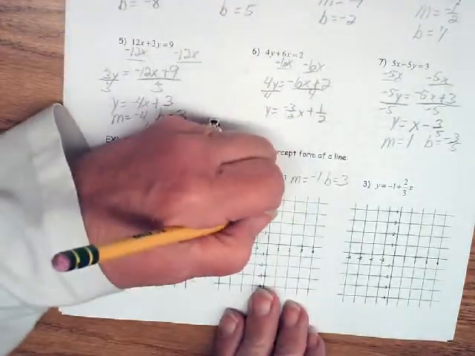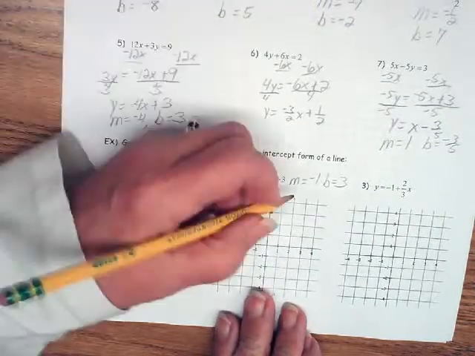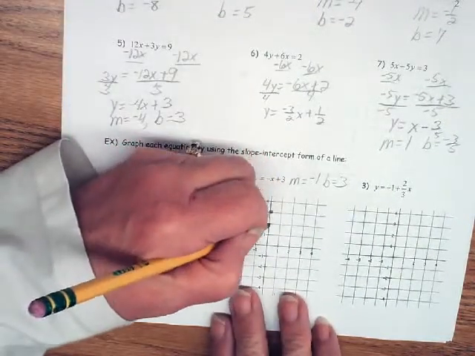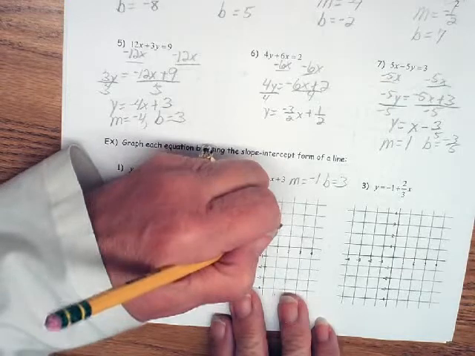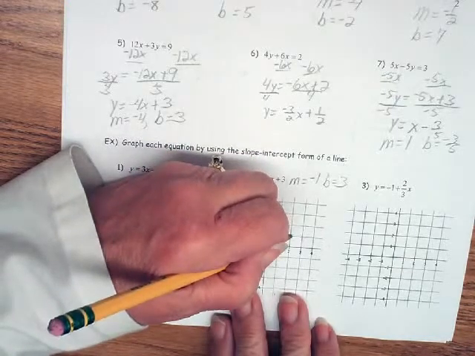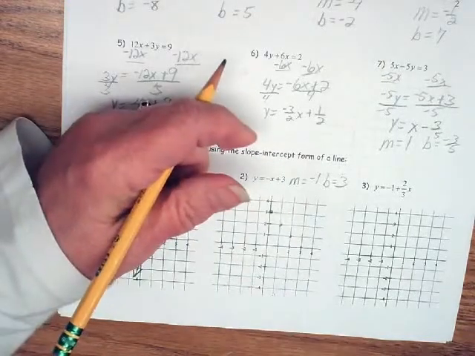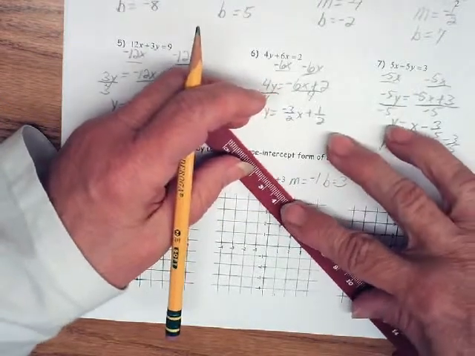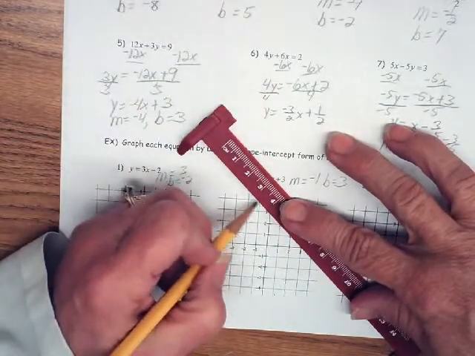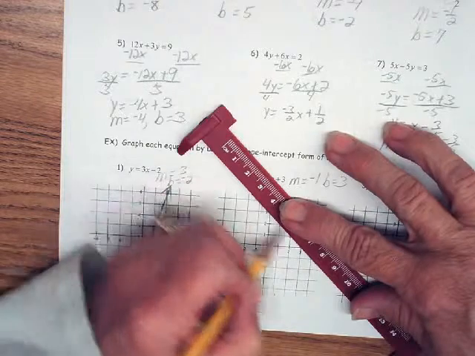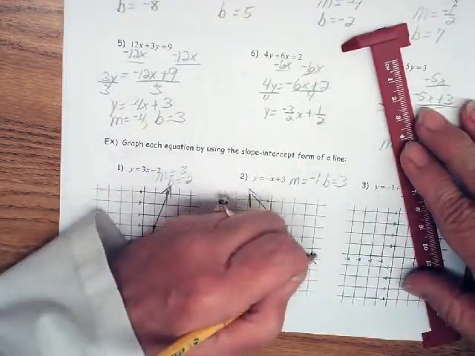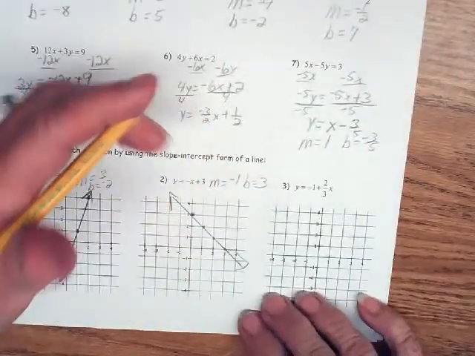Again, we start with the y-intercept at 3, which is right here. A slope of -1 means you go down 1 and over 1, down 1 and over 1, as many times as we want. 3 is good, and go in both directions forever.